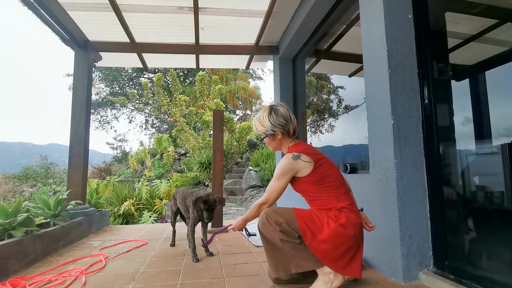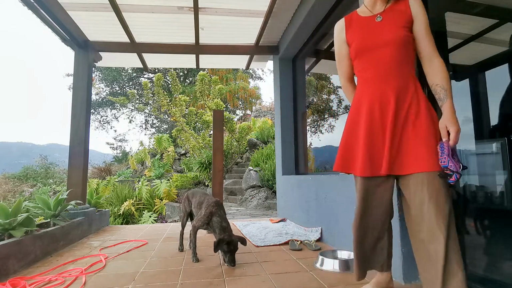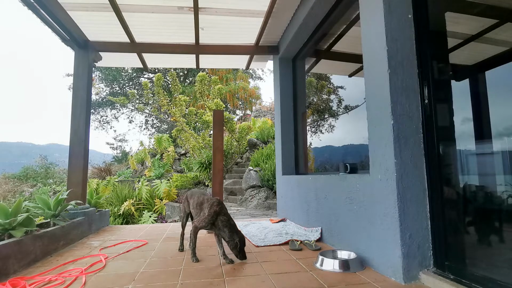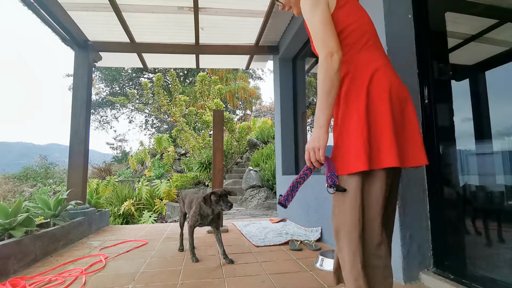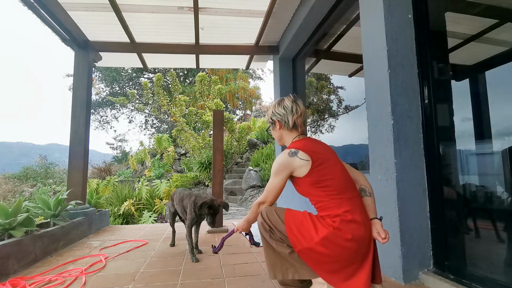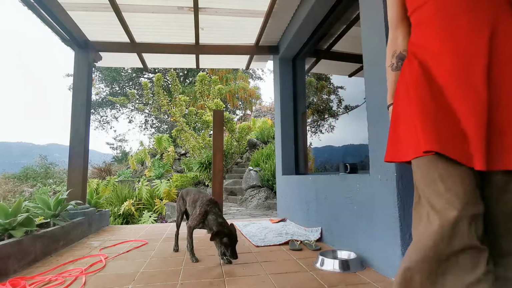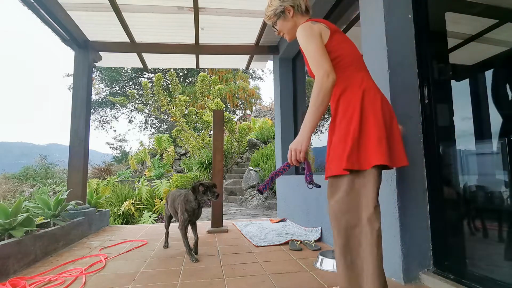She's retreating. That's okay. She can retreat as far as she wants. She can run off and wait for her to look at me again. I'm also making sure to use low value food. So that's just kibble. That's right. You look at me. I come closer. I don't want to use high value food because that would make it hard for her to disengage potentially.